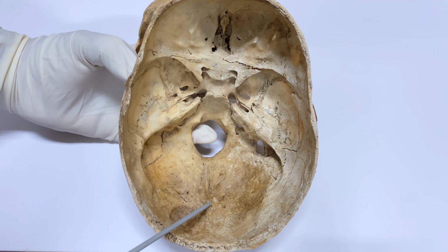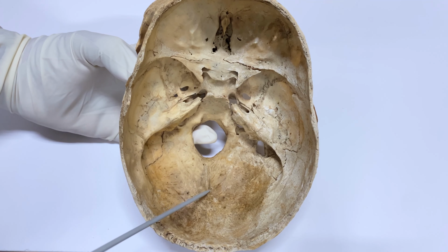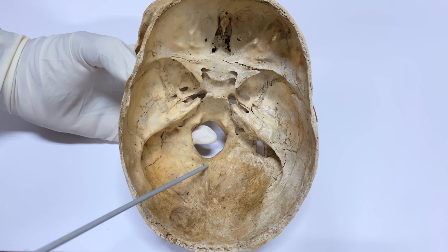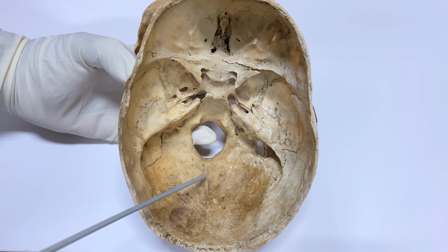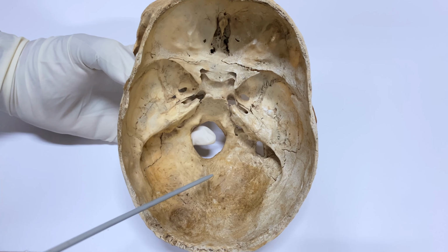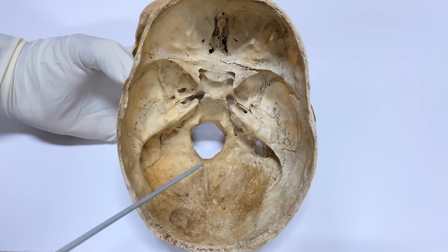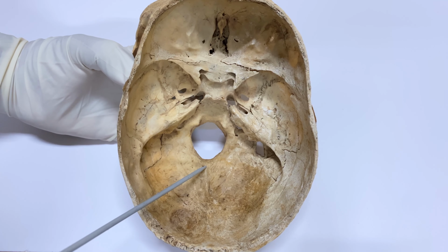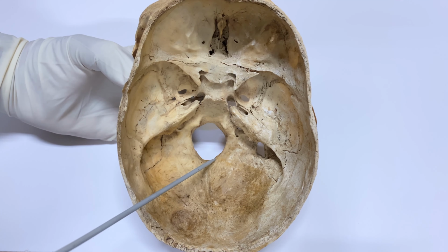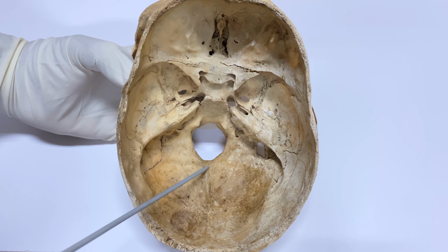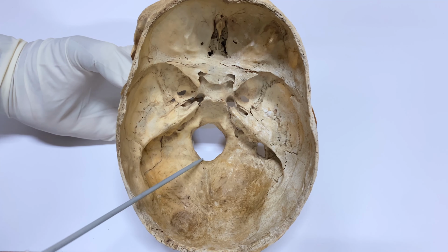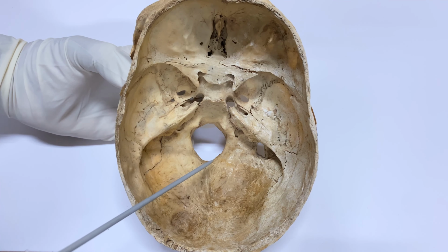Starting from the internal occipital protuberance, we have a midline crest. This is referred to as the internal occipital crest. This will give attachment to falx cerebelli. The internal occipital crest diverges close to the posterior end of foramen magnum, forming a depression referred to as vermian fossa, and this is related to the vermis of the cerebellum.